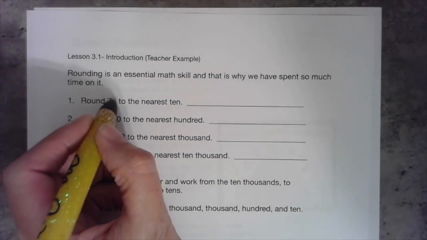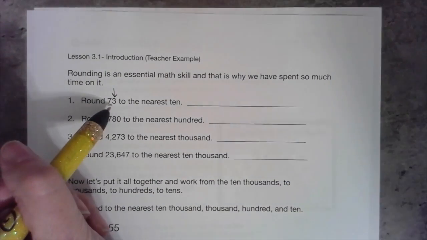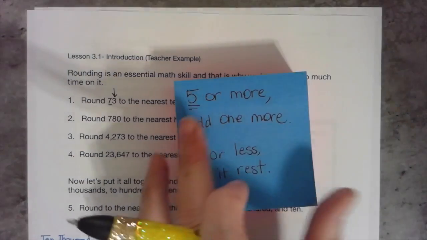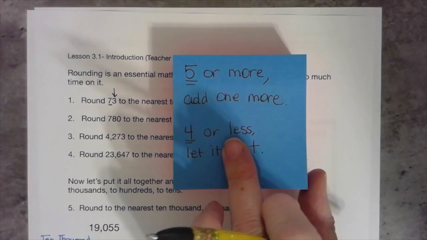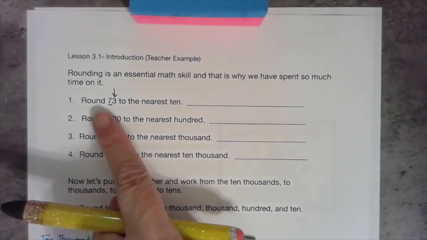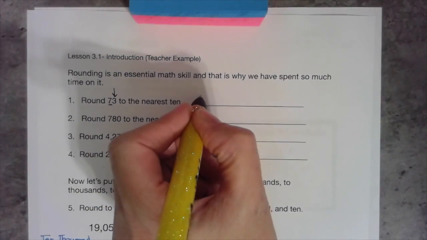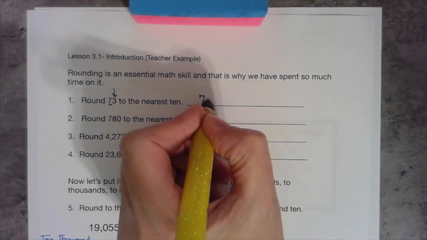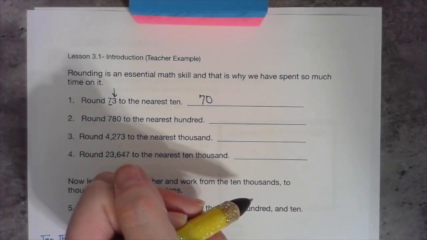Now, this is my number that's going to tell me what to do. 3. Okay, is 3 5 or more? Nope. Is 3 4 or less? Yes. Let it rest. So we're going to let the 7 rest and stay at 7. Everything else changes to a 0. Everything behind it. So 73 rounded to the nearest 10 would be 70.